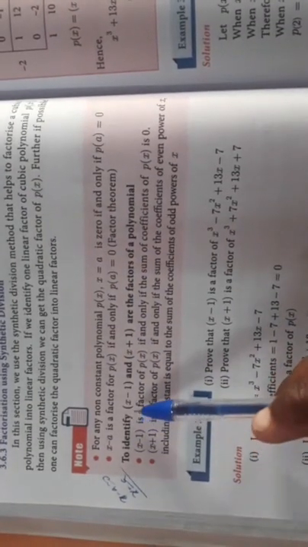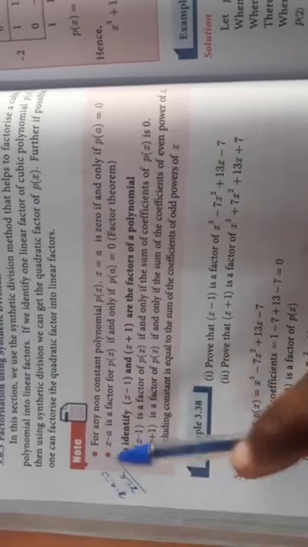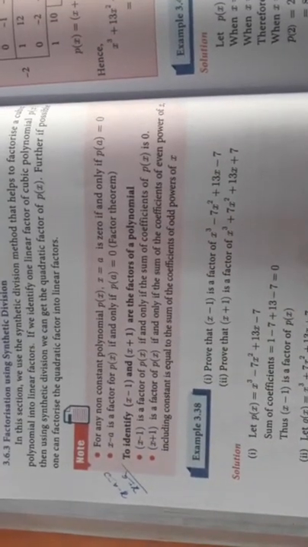Next, to identify x minus 1, these first two are very important. For any non-constant polynomial p of x, substitute x equal to a. Here a can be any real number. Say we substitute some real number for x and we get 0. Then p of that real number is 0. That's why, given p of a, if x minus a is a factor, then p of a equal to 0.